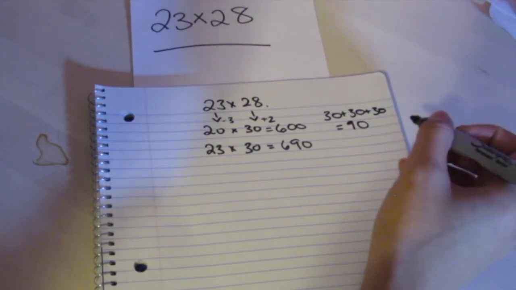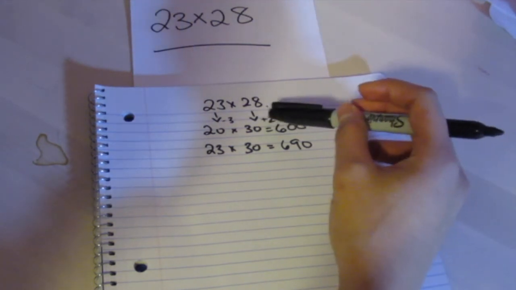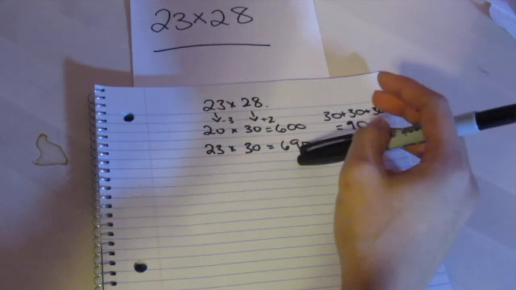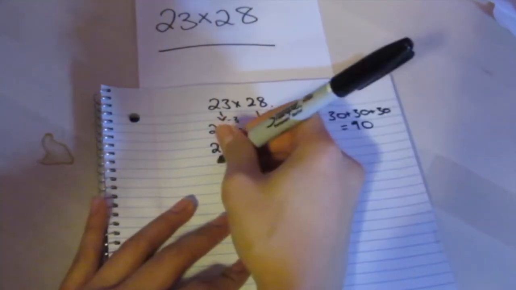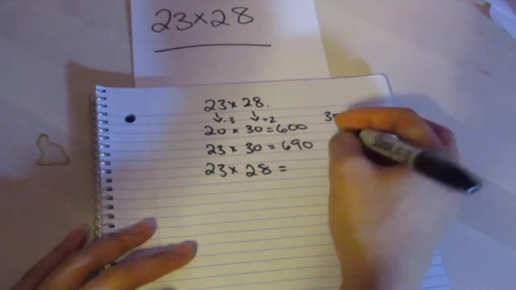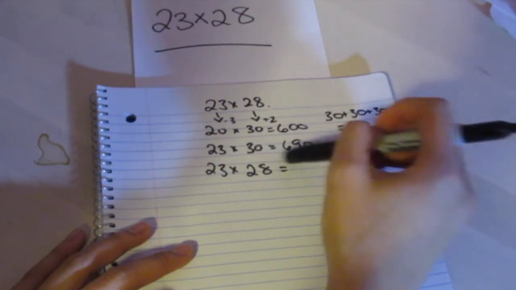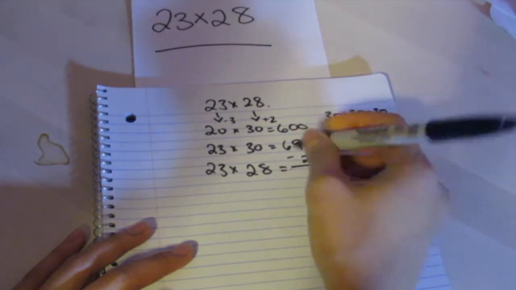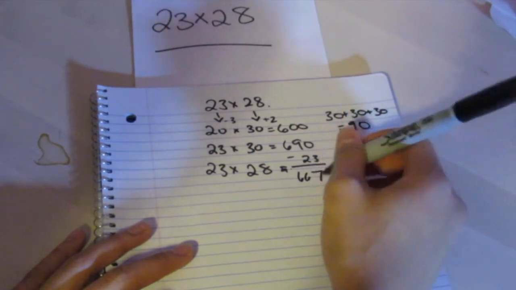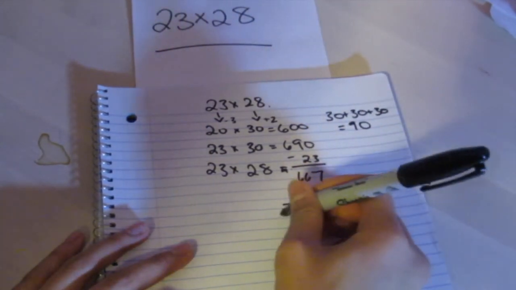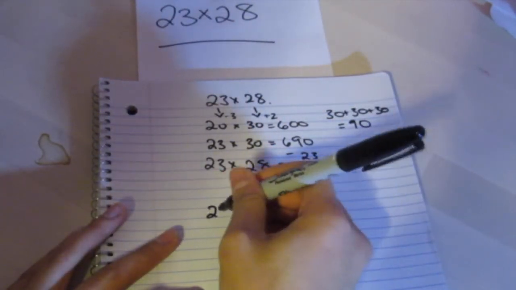And from there, since we added 2 to get the 30, that means we have to subtract 23 twice. So with 23 times 28, now we're subtracting 23 twice from the original number that we had, 690, because now we have 23 groups of 28. So do that twice. It gives us an answer of 644.